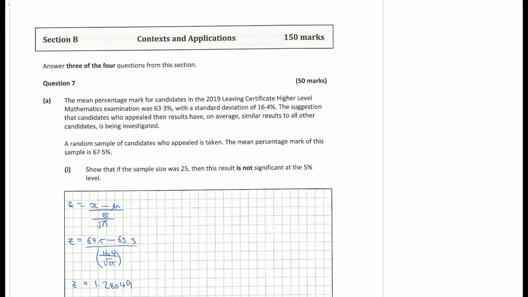And I'm just going to make my conclusion now. So it's not significant at 5% since my z-score is between negative 1.96 and positive 1.96. If your z-score falls between negative 1.96 and positive 1.96, then your result is not significant. So I'm basically agreeing that it is similar results here.